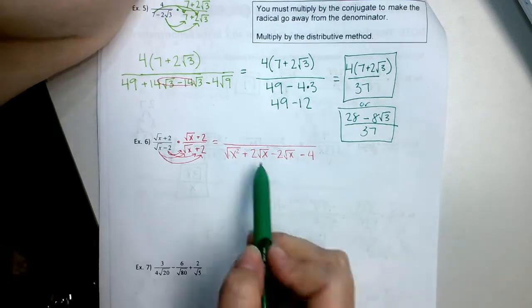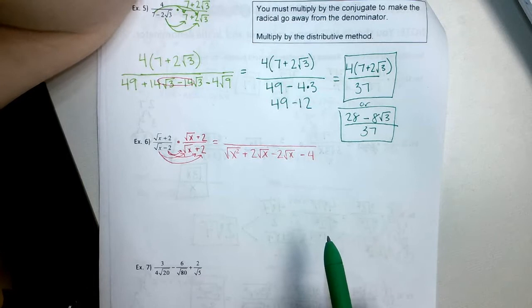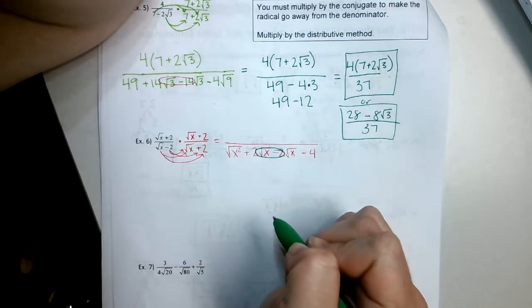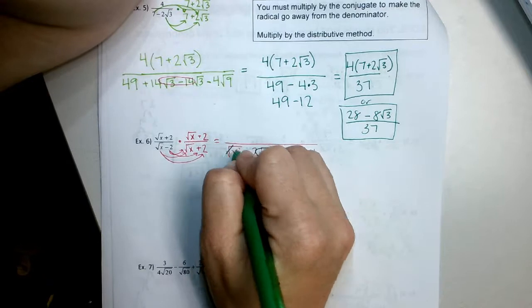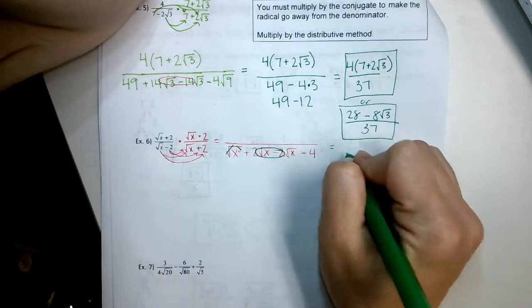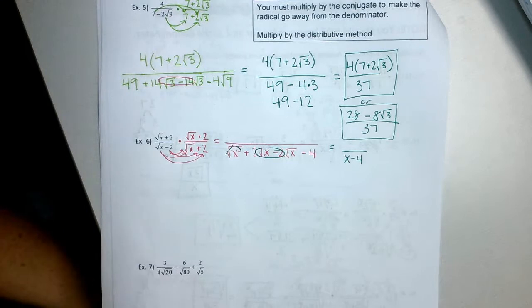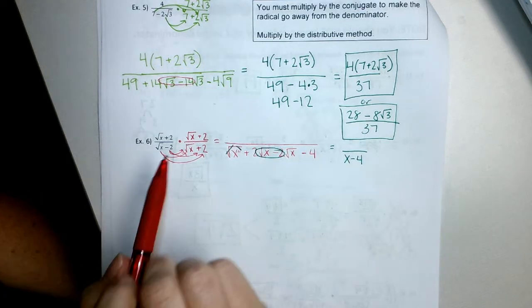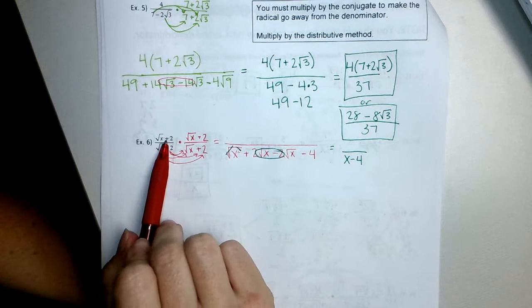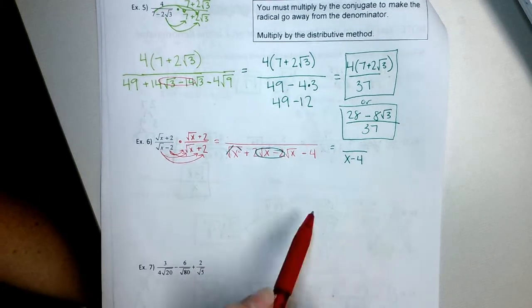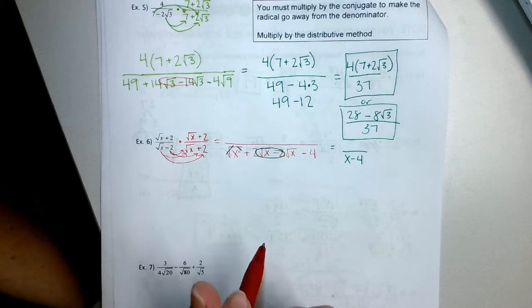What happens in the middle? They cancel. And what's the square root of x squared? Yeah, the square root cancels the squared. And so we get x minus 4 in the denominator. Now, my two factors in the numerator are square root of x plus 2, square root of x plus 2. That doesn't cancel with x minus 4, so nothing's going to cancel, so let's multiply the numerator.